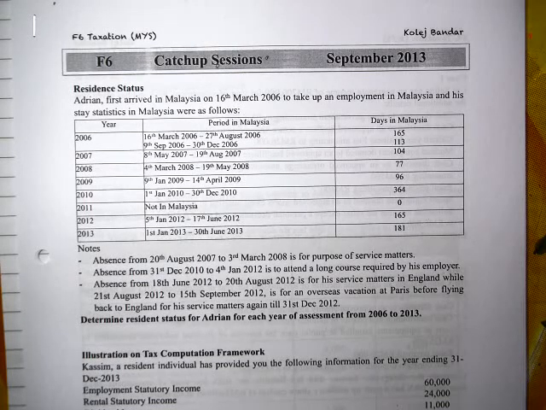We're going to do a catch-up for your F6, okay? So, for those who just joined, we're going to revise what we learned. Those who are existing first term, I would say this is a good revision. So, it's time that you revise back on those rules we learned earlier, okay?